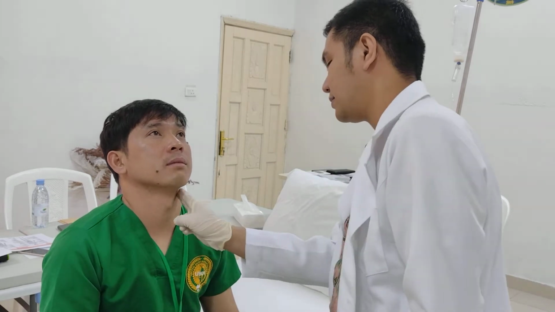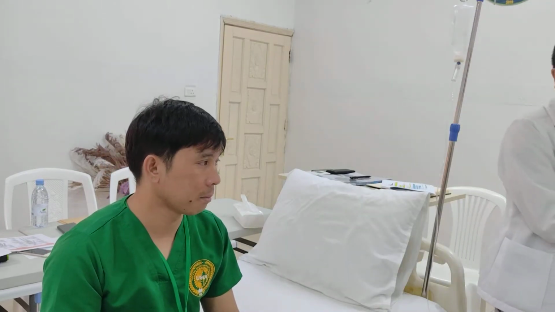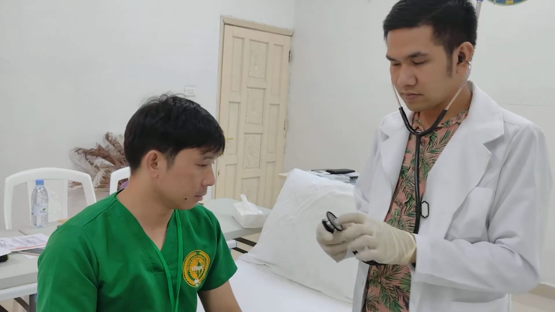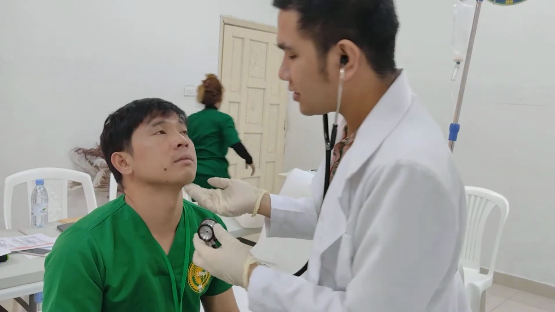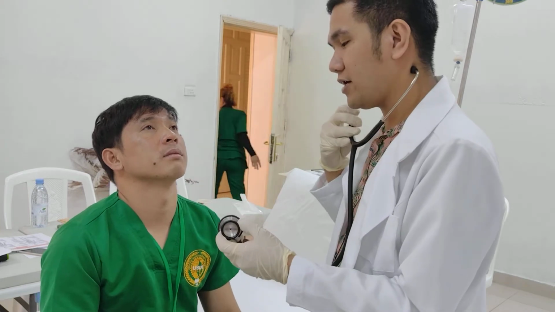Okay. 2 plus. So, it's 2 plus. So now we'll also palpate our carotid artery. Can you extend your neck? So we will palpate your carotid artery.